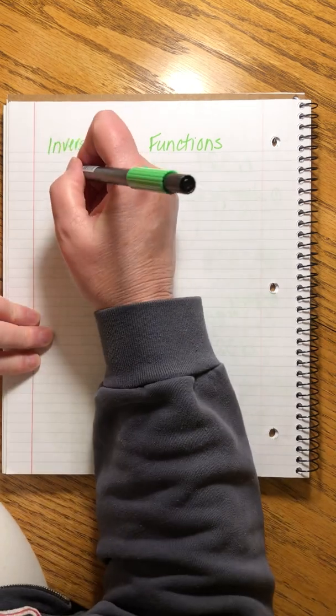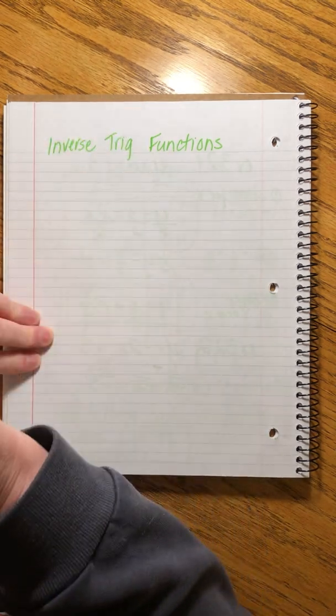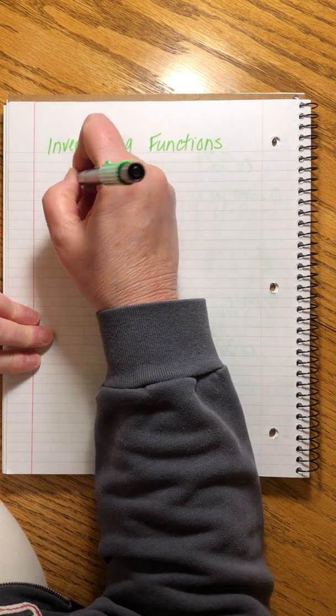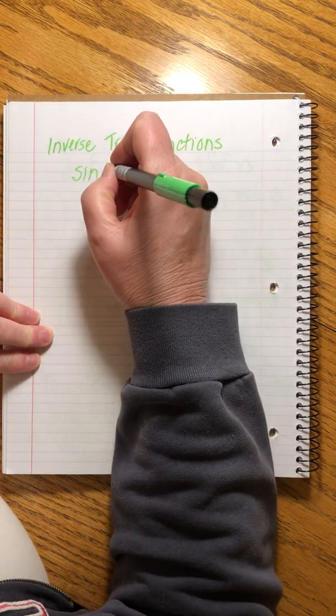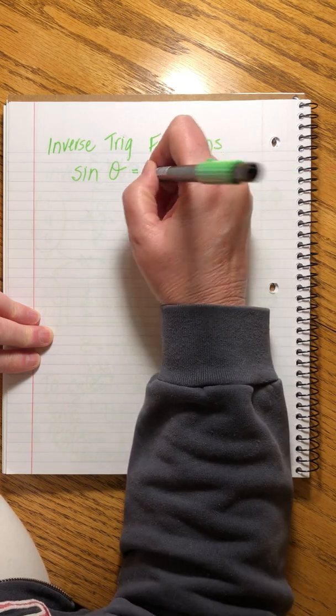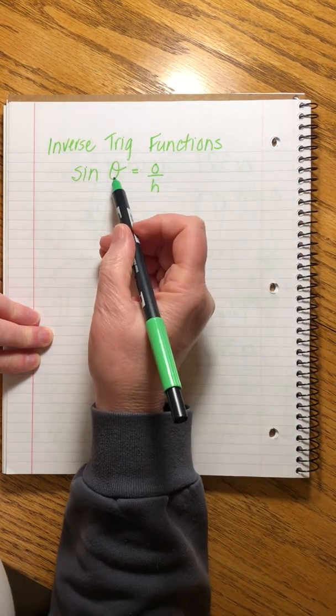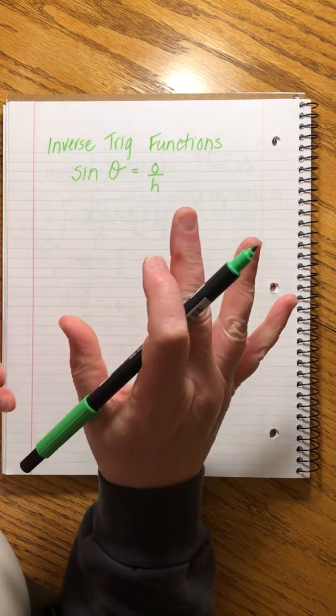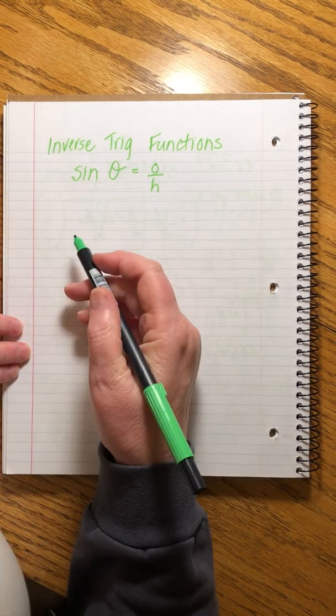Normally, when we have a trig function, it's like this. Let's say sine of theta degrees equals opposite over hypotenuse, right? Let's say we don't know the angle or either of the two sides. I just want to talk about it generically.